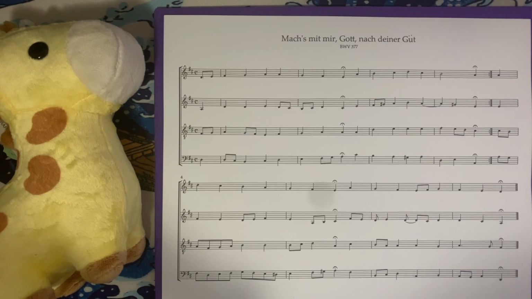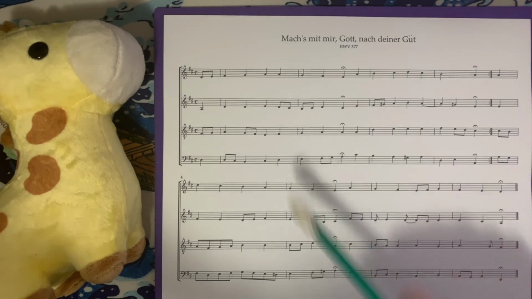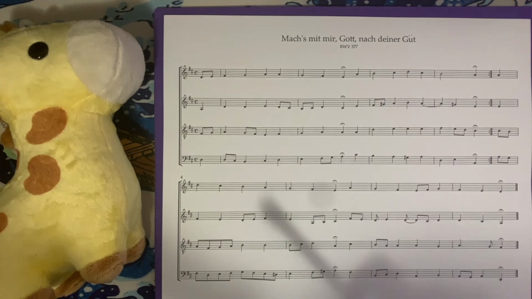Forrest here, again with another installment of my complete analysis of all 389 Bach chorale harmonizations. Today we're looking at Machs mit mir, Gott, nach deiner Güt', which translates to "deal with me, God, according to your kindness." All in all, a very straightforward chorale, with kind of an interesting cadential structure in the first section. We'll talk about it when we get there. But not too many interesting things in this chorale, especially in comparison to yesterday's. So let's just hop right into it.